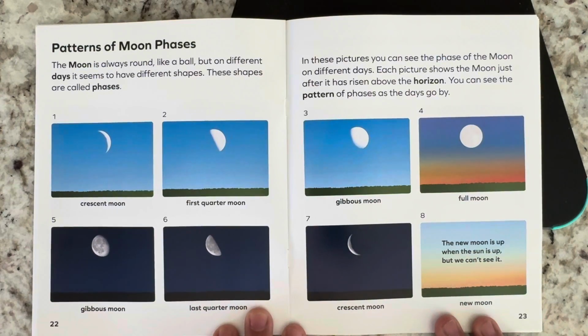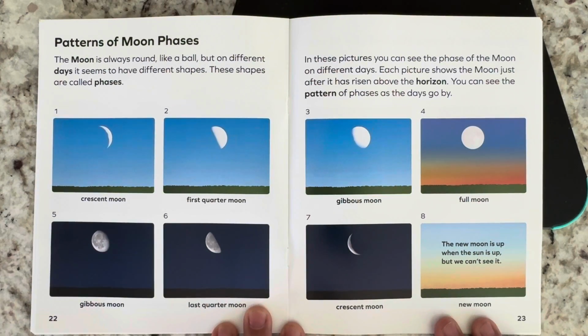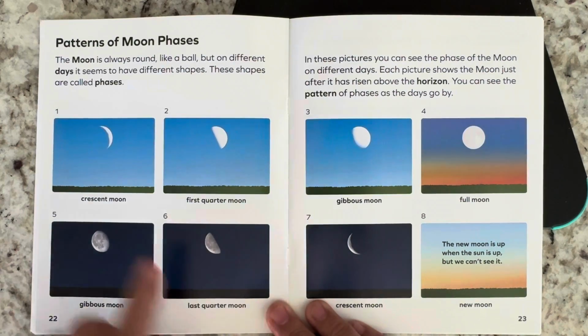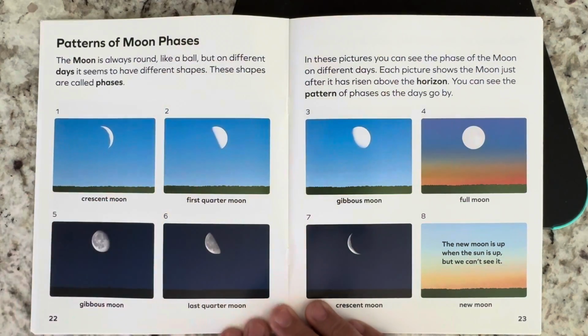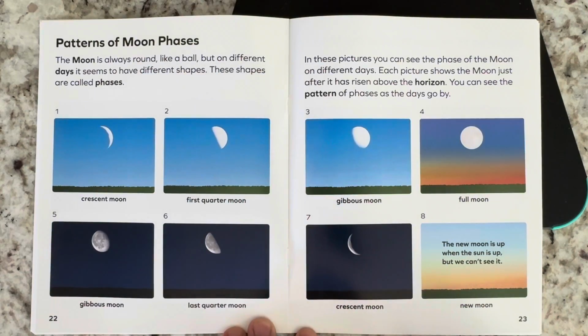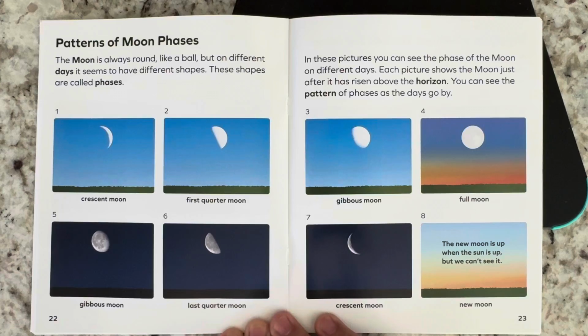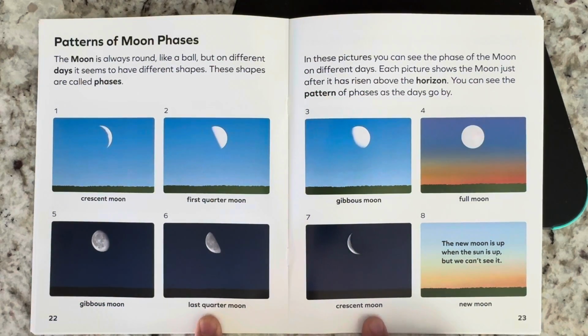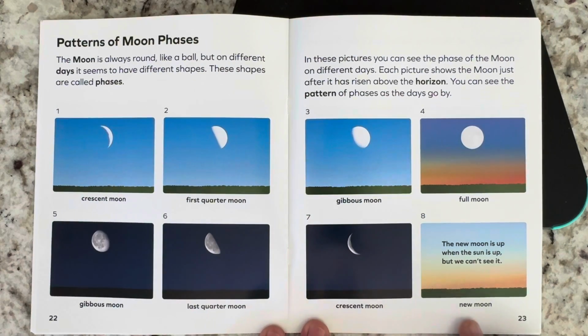Patterns of moon phases. The moon is always round like a ball, but on different days, it seems to have different shapes. These shapes are called phases. So this is a crescent moon, a first quarter moon, a gibbous moon, and a full moon. A gibbous moon, a last quarter moon, and a crescent moon. Then a new moon. The new moon is up when the sun is up, but we can't see it.